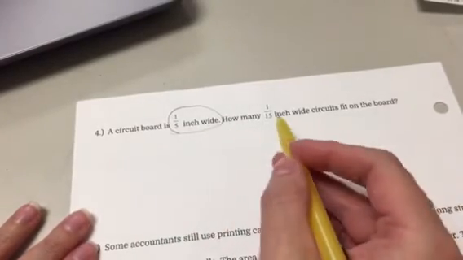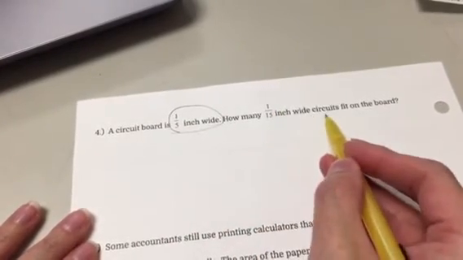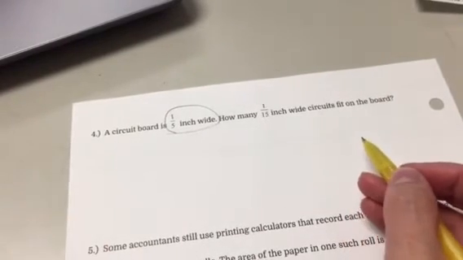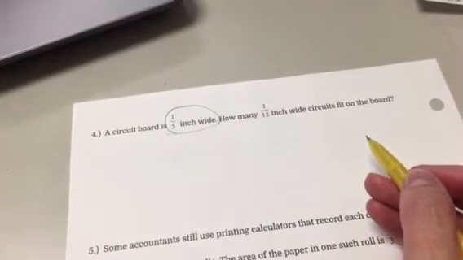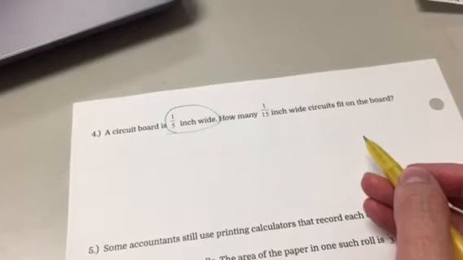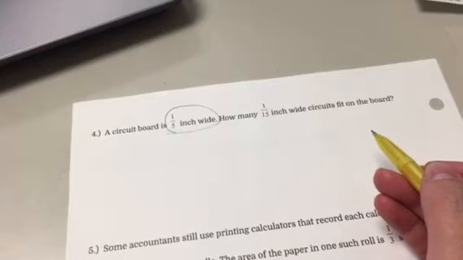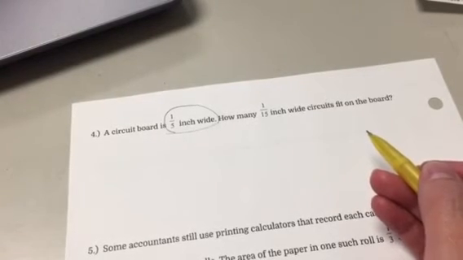So on the back, number 4 says, a circuit board is 1/5 of an inch wide. So how many 1/15 inch wide circuits would fit on the board? Well, what we're going to do to figure that out is we're going to have to take the board and divide it by 1/15 inch wide circuits.